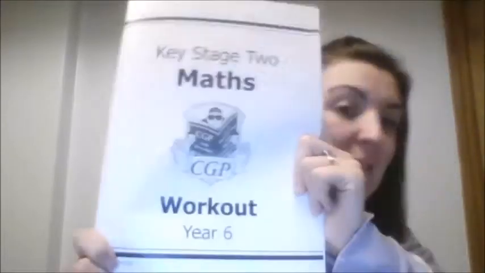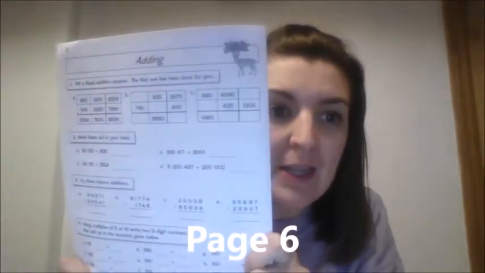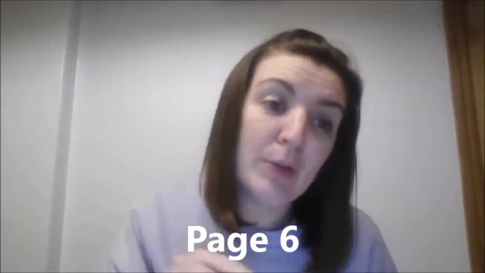Remember we have moved on to working out of the Year 6 maths book and we are looking at page 6, the adding on page 6. Okay, so same as yesterday, you will be using your column method for some of this. So if you need to remind yourself, you could look at yesterday's video at the beginning. But there's just different ways today of using our adding skills.